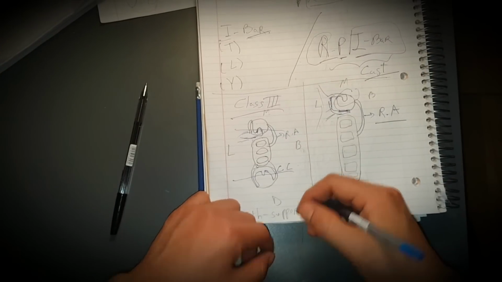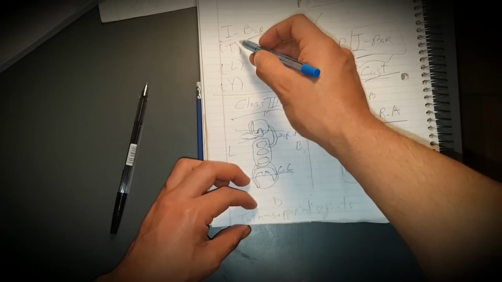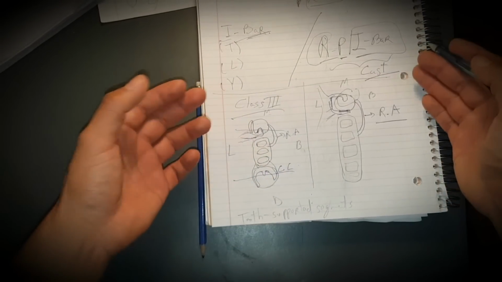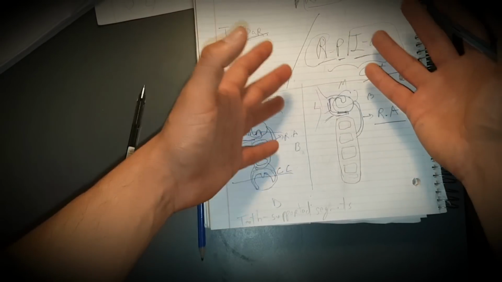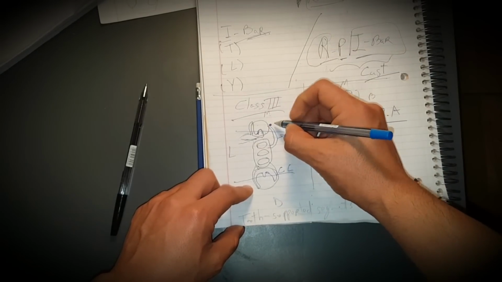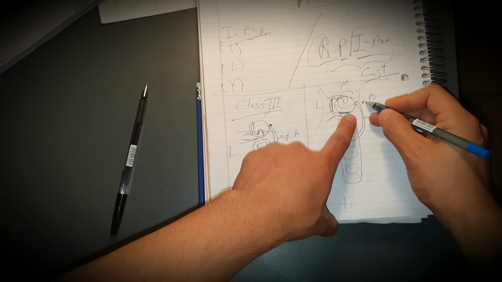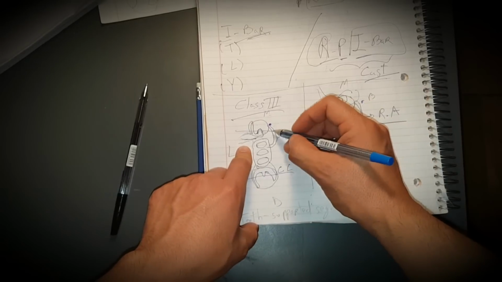Perfect. Now, which undercut does it engage? Either the I bar or the RPI, because it's the same, just the retentive arm. It's usually going to engage the mid buccal, but it can also engage the distal buccal.